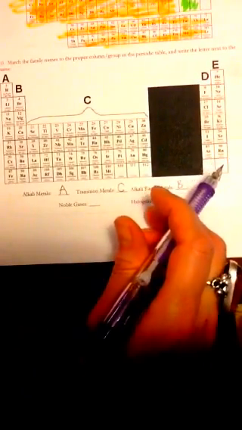Then we've got the group D here. Excuse the sound in the background. Got a little bit of microwave happening in my background.